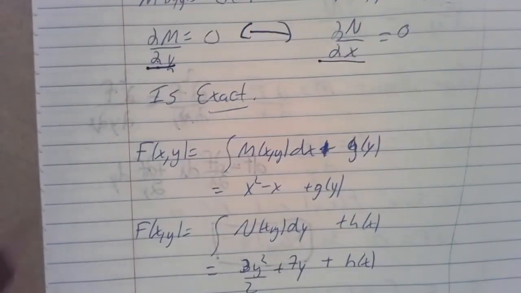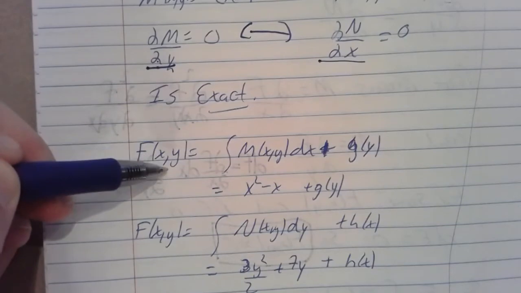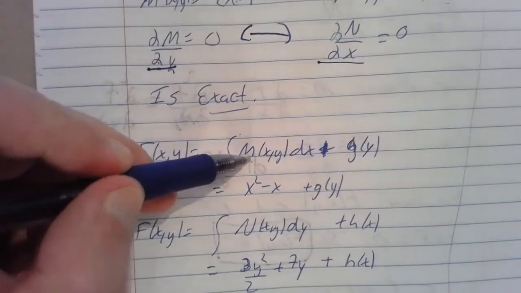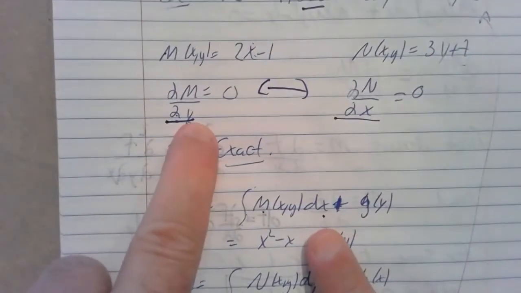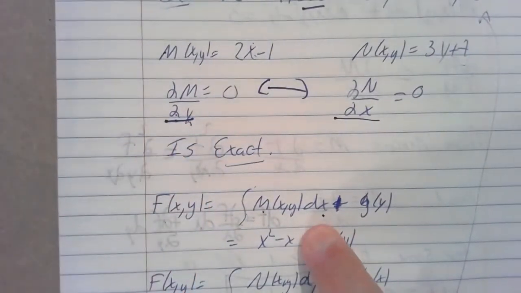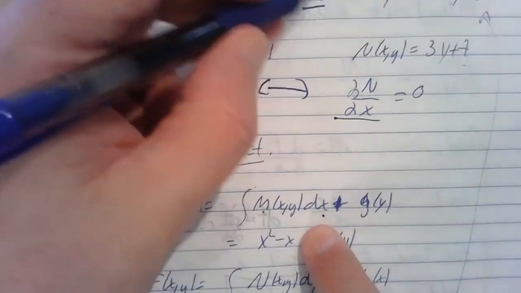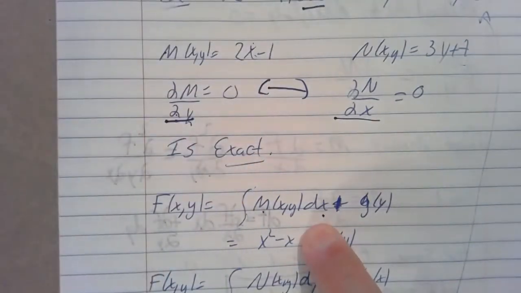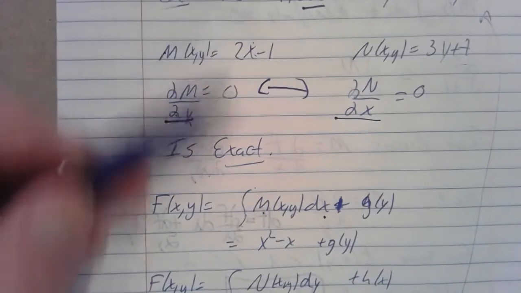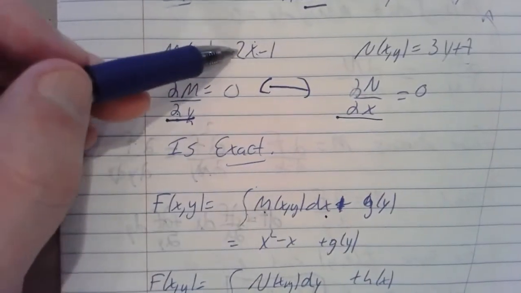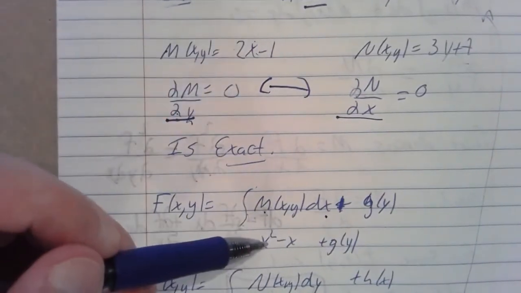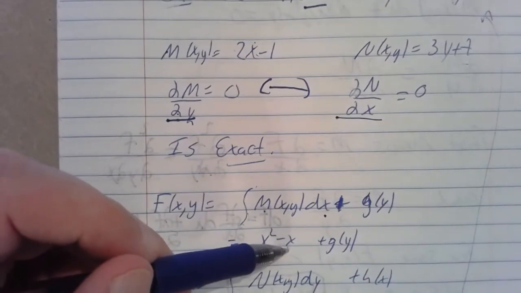Okay, so to find f, I take the integral of M dx. So notice here, I took the partial with respect to y. I integrate with respect to x, the guy that he was sitting next to. Okay, so the antiderivative of 2x minus 1 would be x squared minus x.